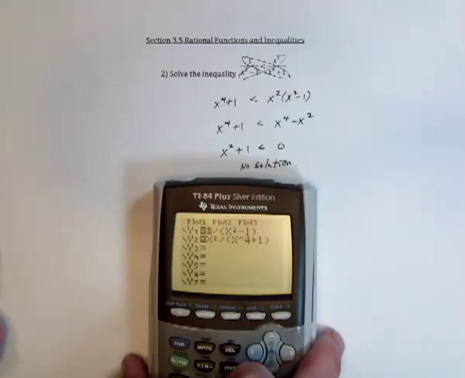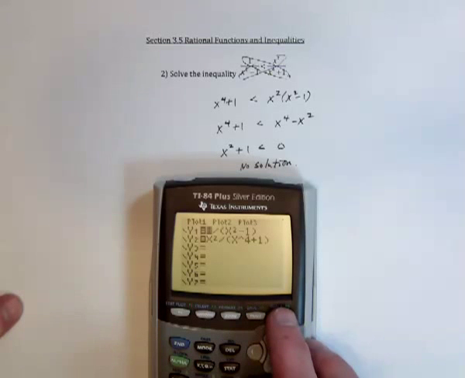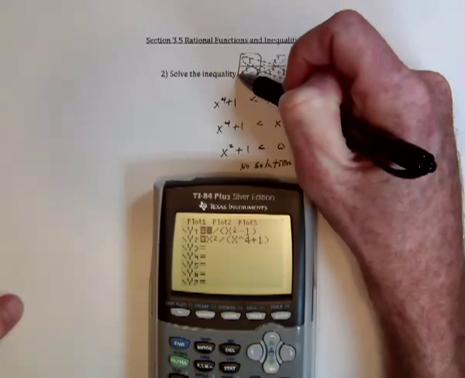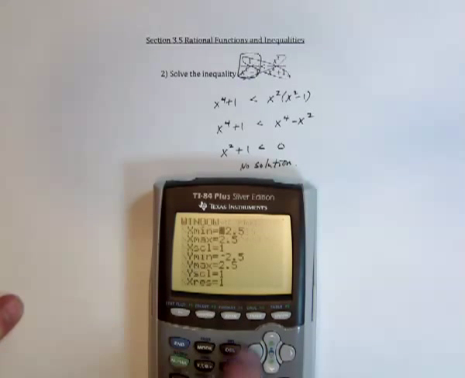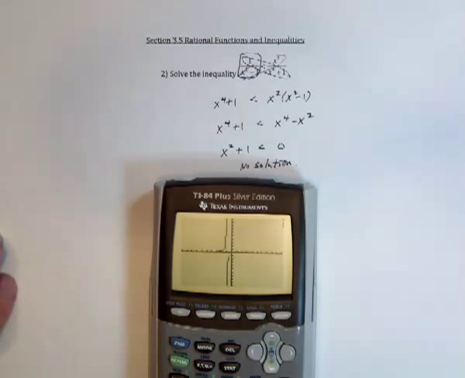But of course I should graph it and check. So here's the original inequality, 1 over x squared minus 1, and compare that to x squared over x to the fourth plus 1. And take a look at the graph, and basically we're looking for this first one right here. When is it below this second function? So let me change the window. Here goes the first function, and when is it ever below that second function?